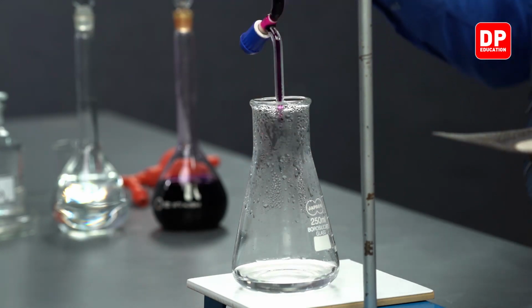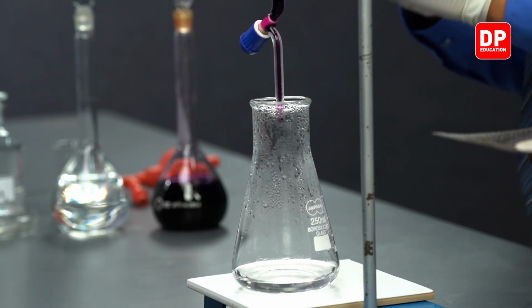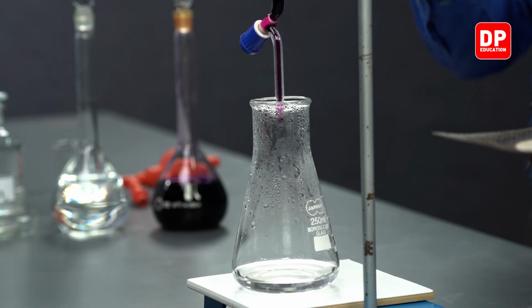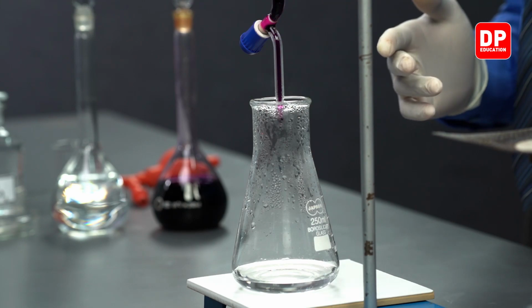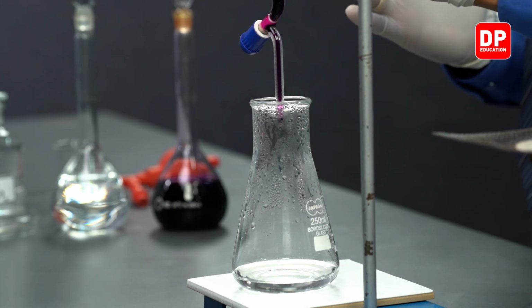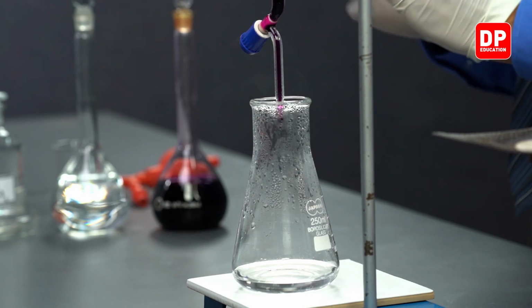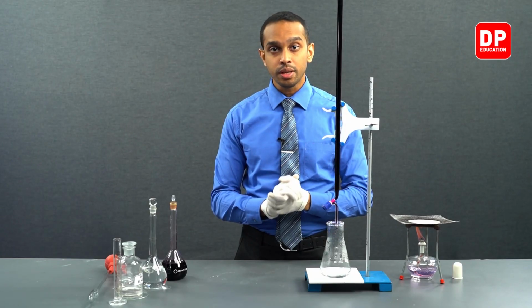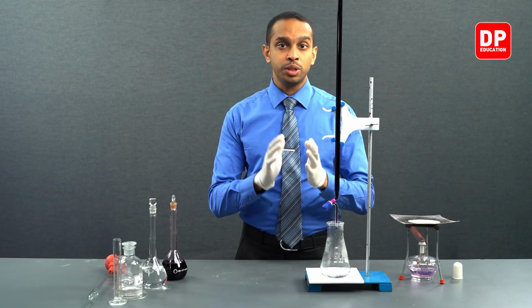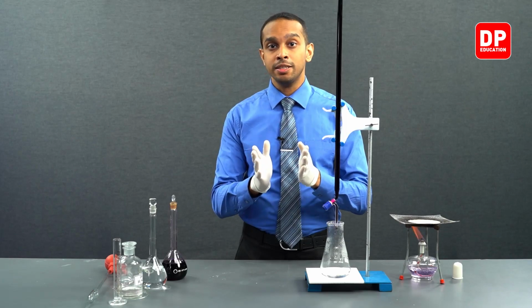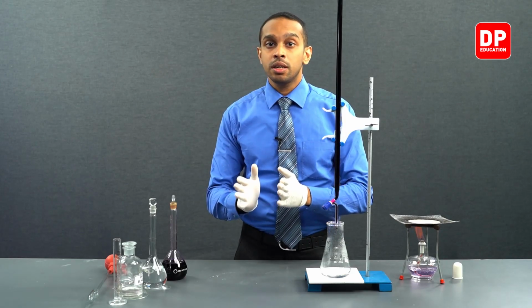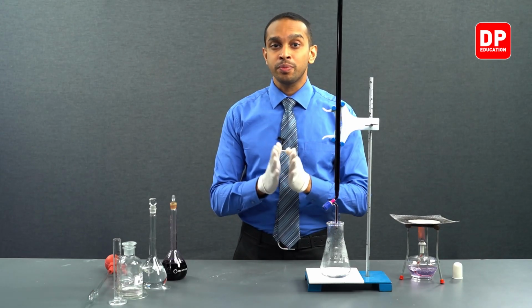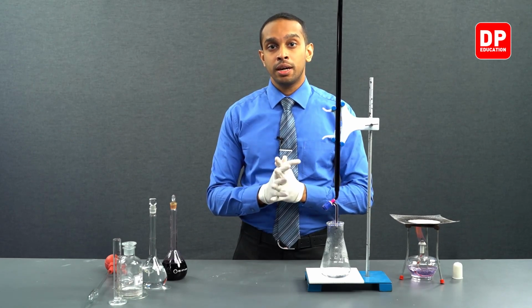This is because the potassium permanganate reacts with the oxalate anion and converts MnO4 minus into Mn2 plus. MnO4 minus is a dark purple color with a high color intensity, but when you turn MnO4 minus ions into Mn2 plus, the color of Mn2 plus is almost colorless.